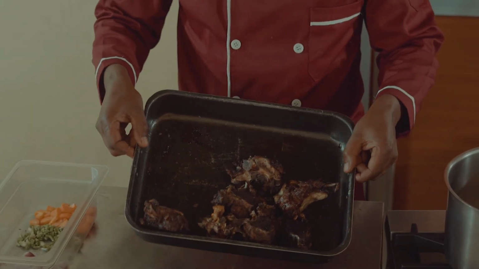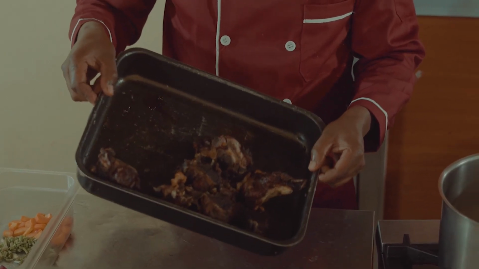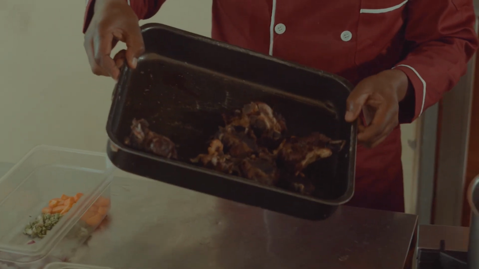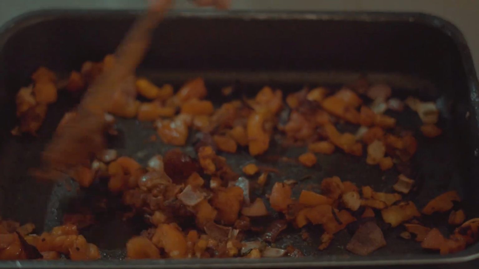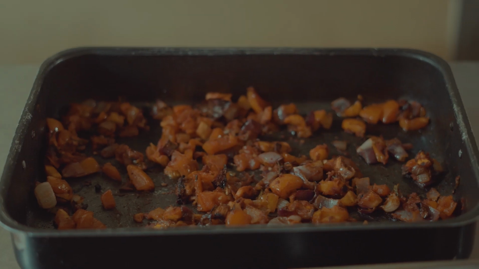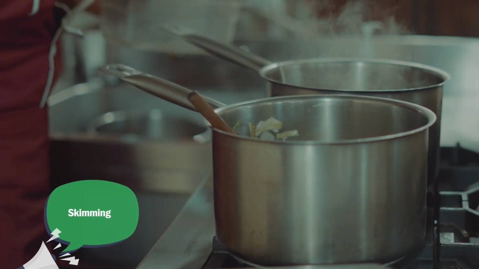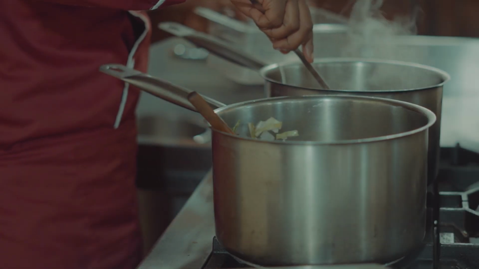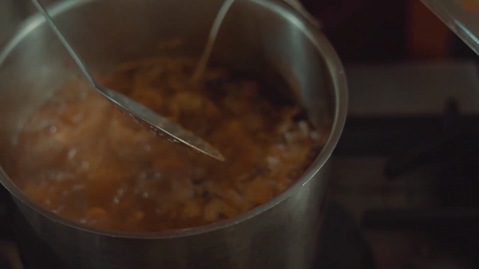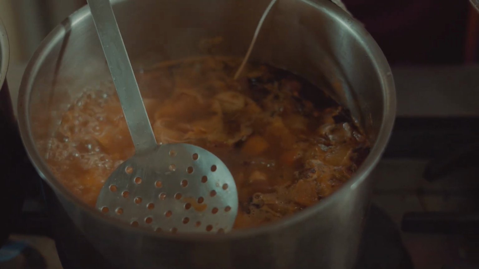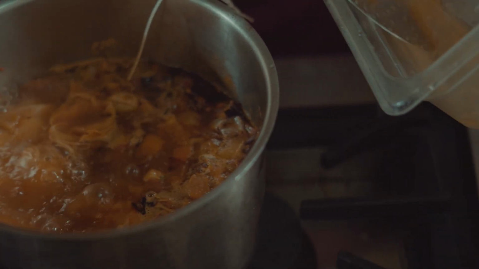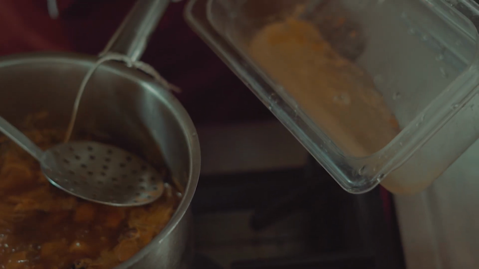Techniques. Roasting. This step enhances the depth of flavor in the consomme by caramelizing the natural sugars present in the bones and vegetables. The roasted ingredients will impart a rich and complex taste to the final broth. Skimming. As the bones and vegetables roast, Chef Mia periodically skims off any excess fat or impurities that rise to the surface. Skimming ensures that the consomme remains clear and free of any undesirable flavors.